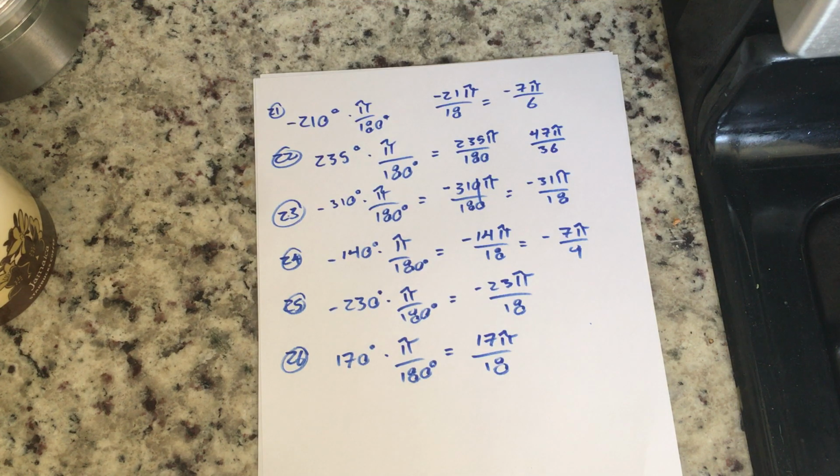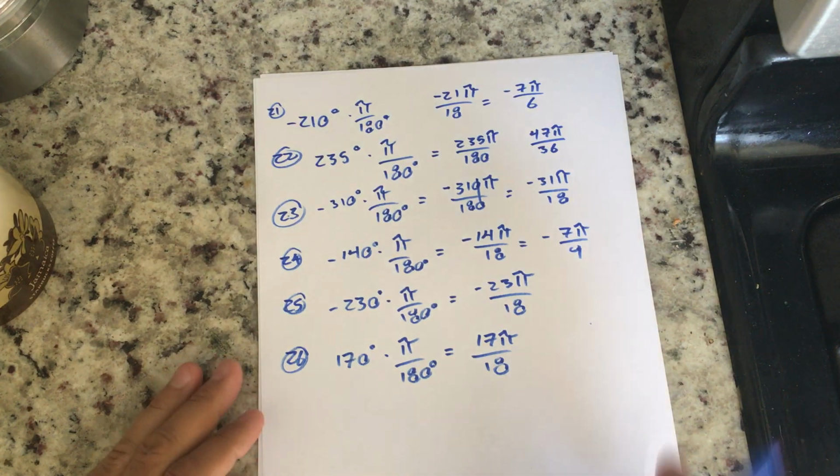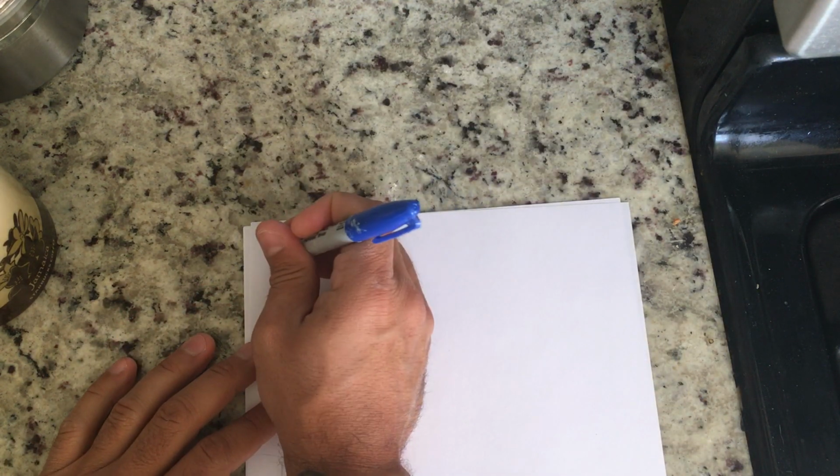Okay, so solve the equation for 0 to 2 pi. That just means solve the equation. Oh man, I sure hope these are easy. Okay, 27. I'm gonna need my unit circle for sure.